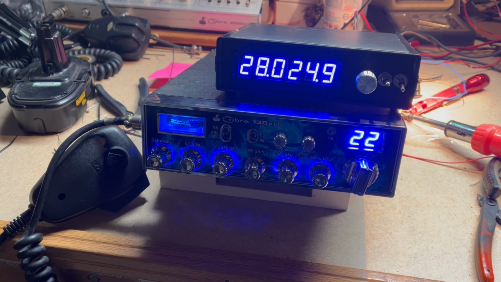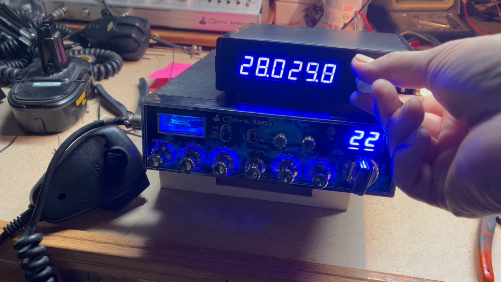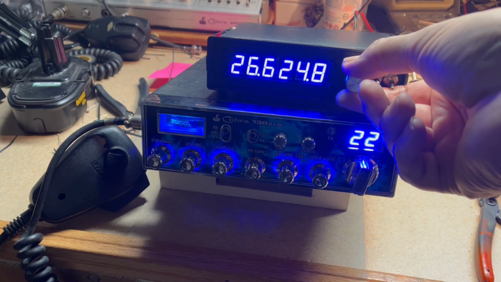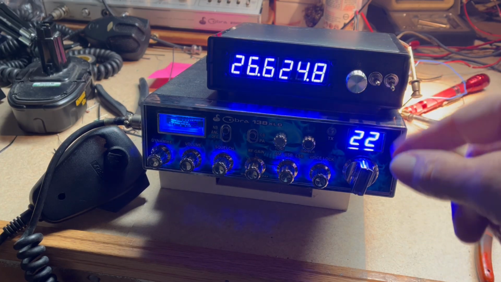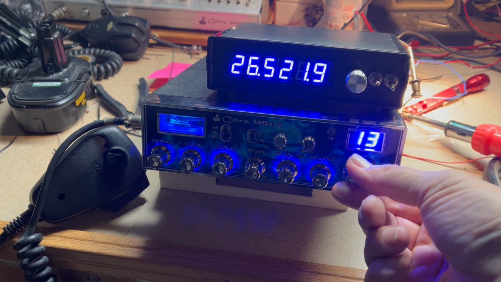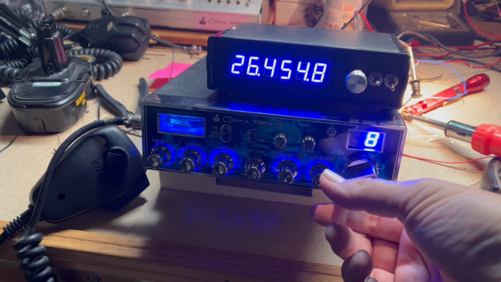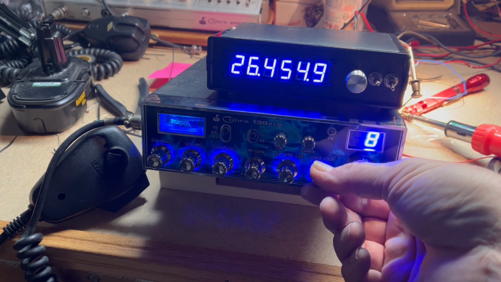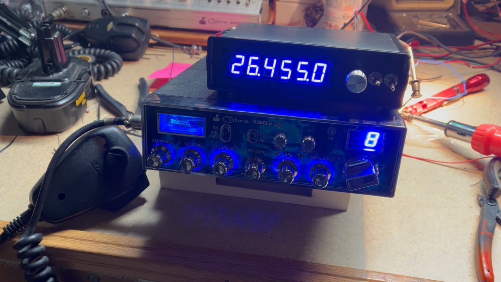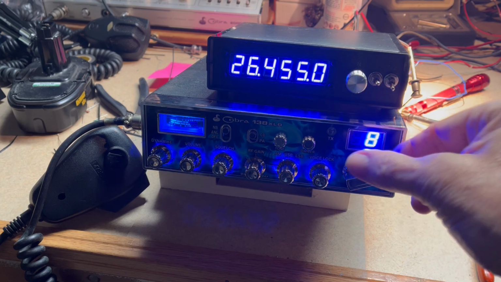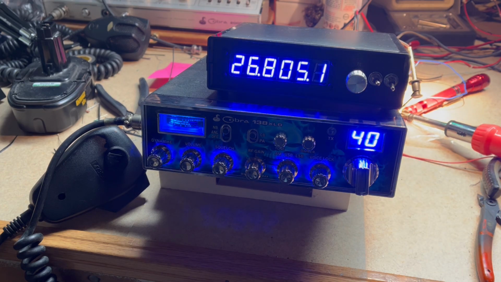Then position 4, that's going to start at channel 8, and it starts at 26,455 and all the way up to 40, which will get you to 26,805.